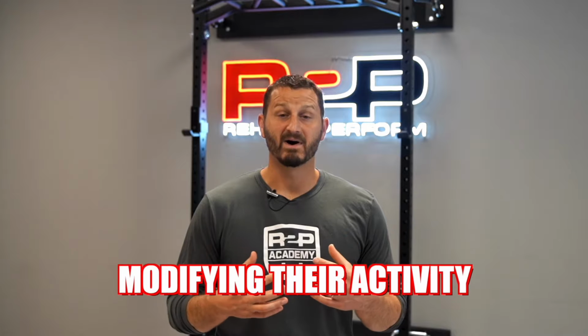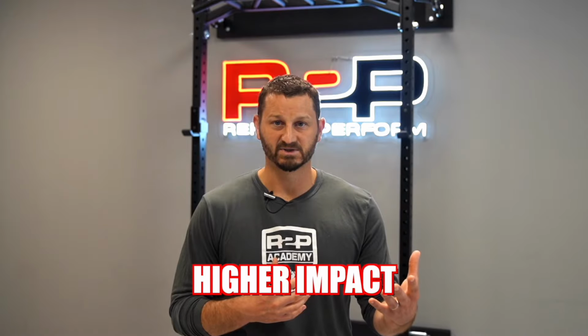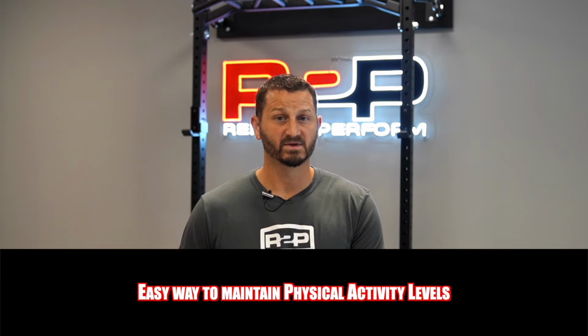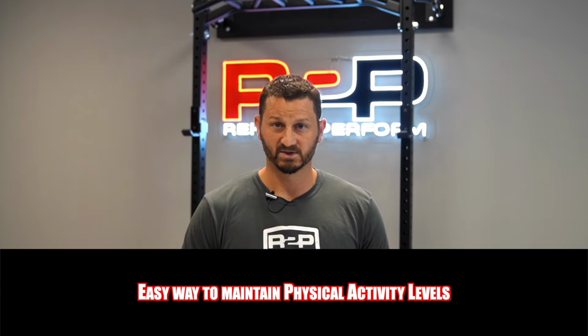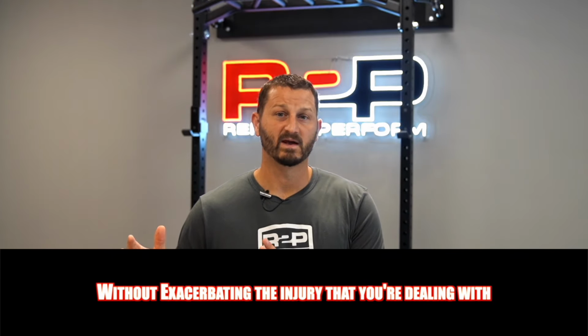Some other things and tactics that work for people are things such as modifying their activity. So if we want to be physically active, but there are certain types of activity that bother it, those tend to be ones that are higher impact in nature. So potentially substituting running for walking, or even substituting walking and running for something such as cycling or swimming or other low impact activities is an easy way to maintain physical activity levels, which is often recommended with this injury, without exacerbating the injury that you're dealing with.